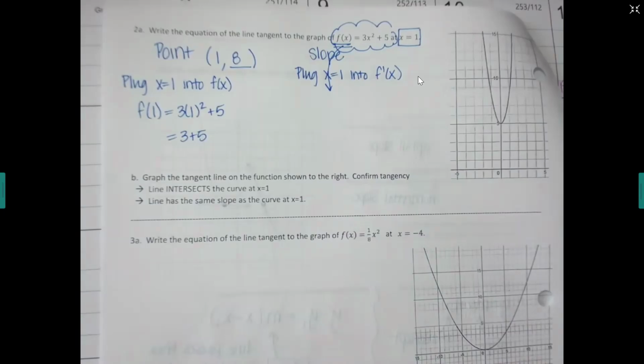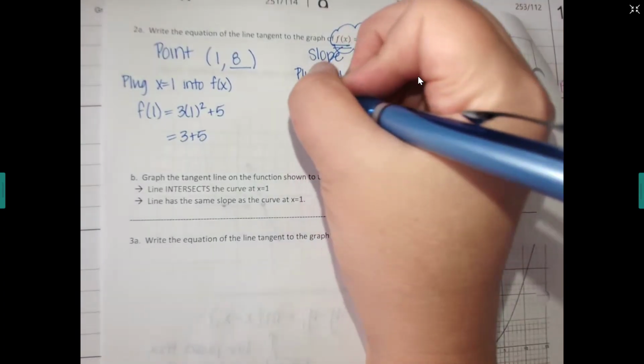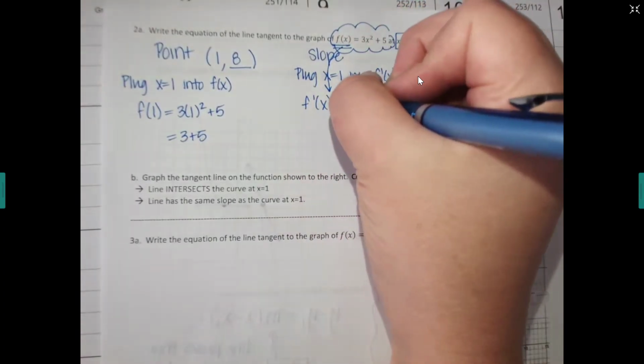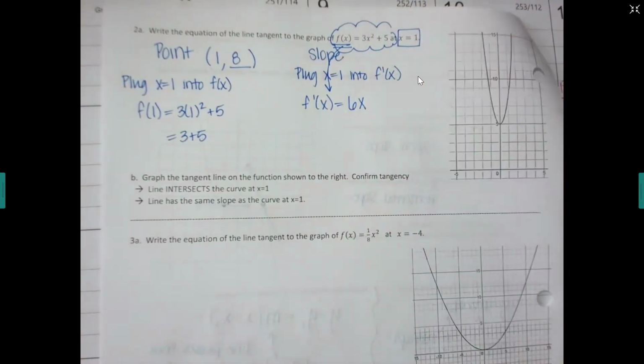So let me remind you what the power rule says for derivatives. You're going to take the exponent, times it down to the front. So if it was a 3x squared, what's 2 times 3? 6. And then I'm going to downgrade the power by 1. So now it's a 6 with a regular x.